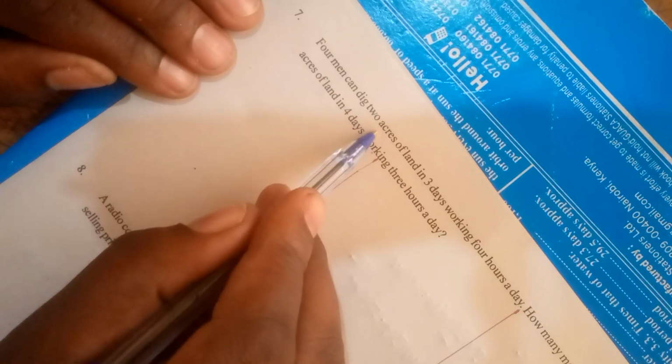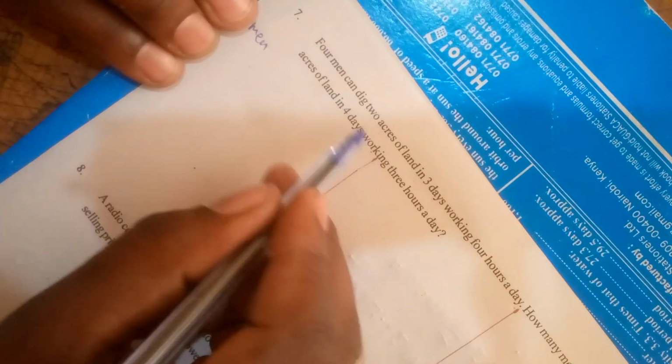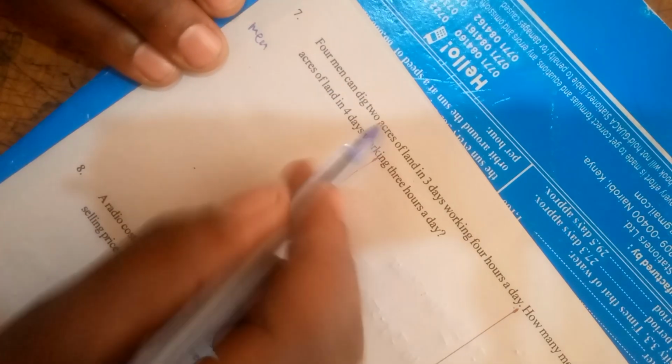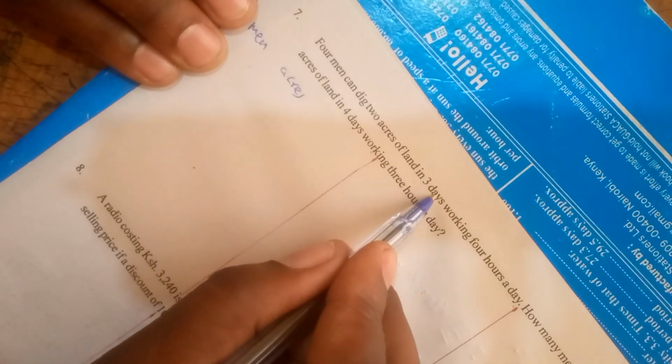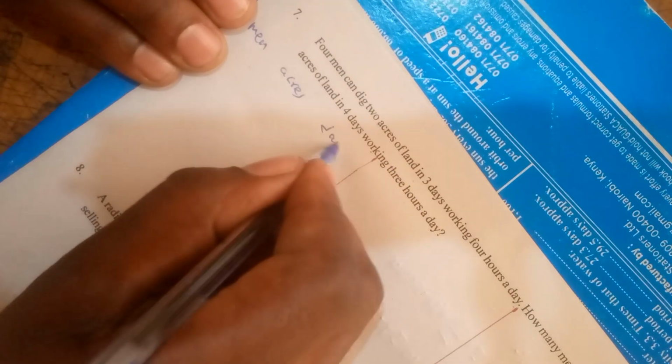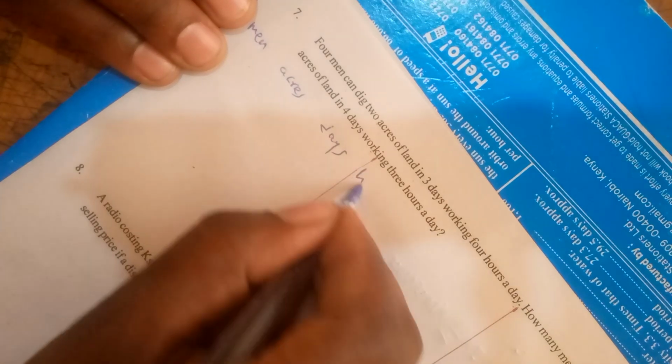4 men can dig 2 acres of land in 3 days, working for 4 hours a day. Okay, so you must have men, can dig how many acres, we have acres, in how many days, we have days here, and finally, we have hours a day.